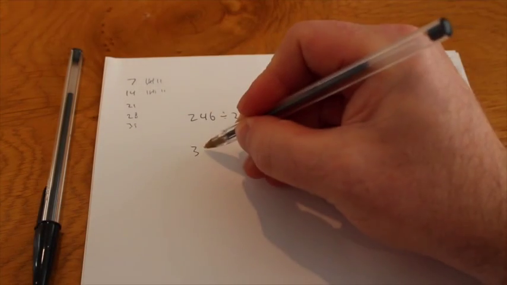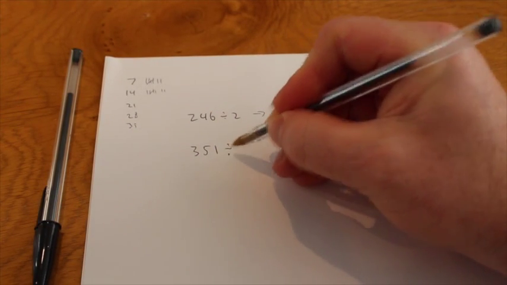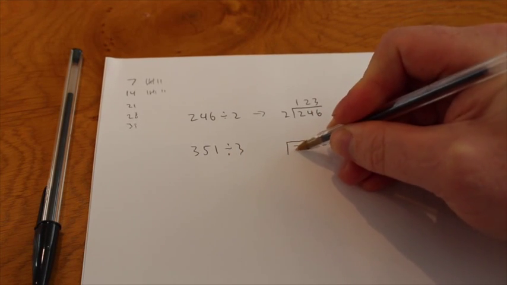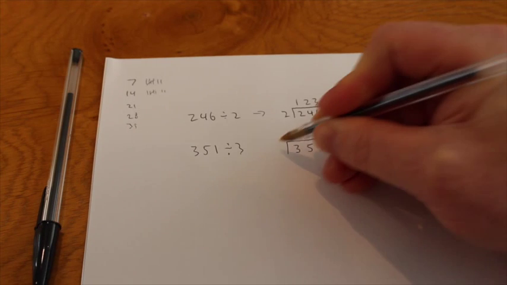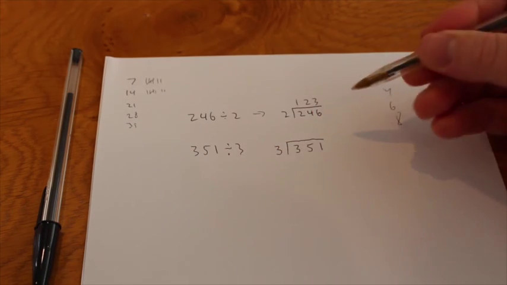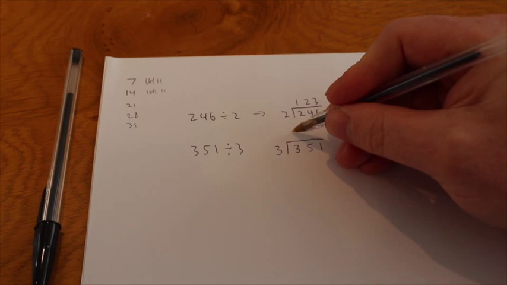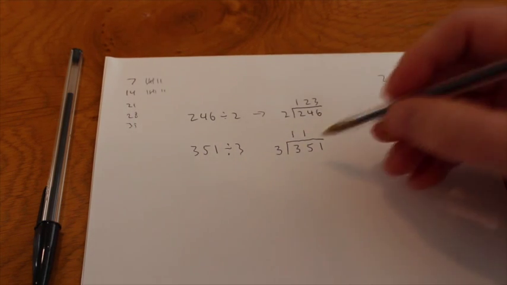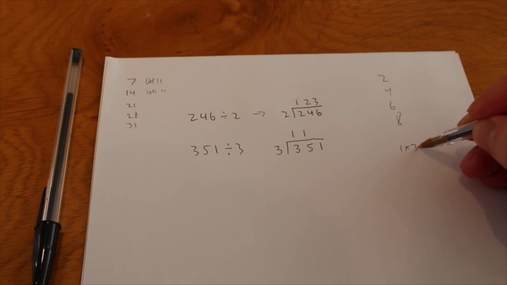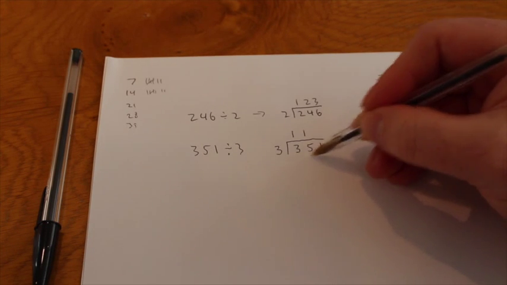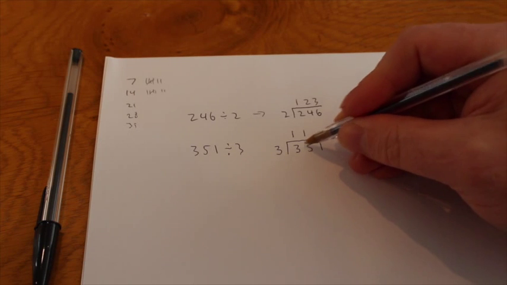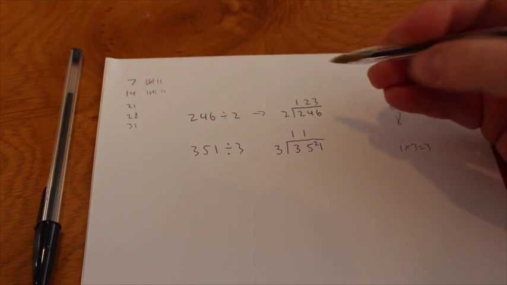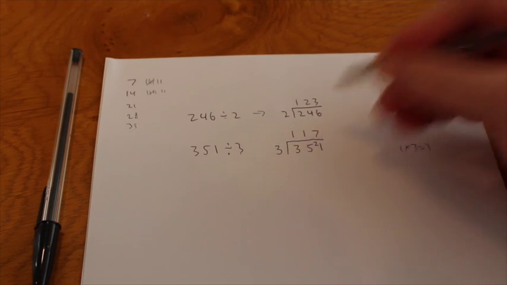Next up, something slightly harder. Say we've got 351 divided by 3. Again, we set it out the same way. 3's into 3 go once. 3's into 5 go once, but 1 times 3 is 3, so if we take that out, we've got 2 left over. The 2 that's left over, we just write by the next number and we read that as 21. So how many 3's go into 21? I know that's 7.